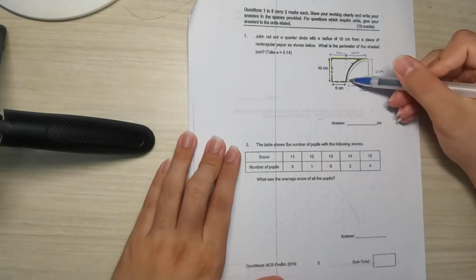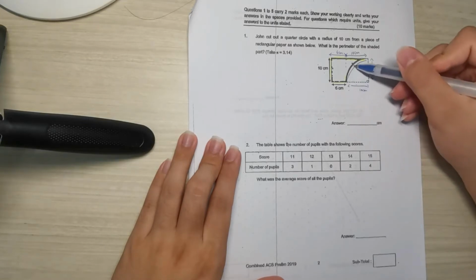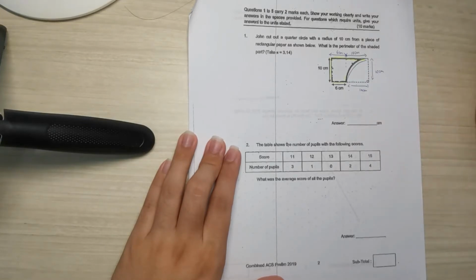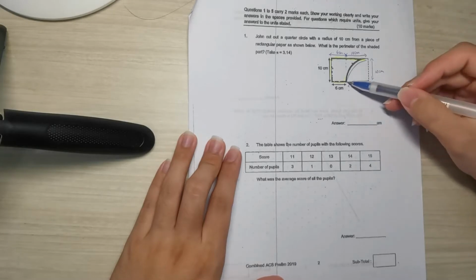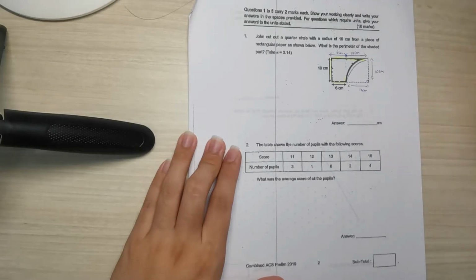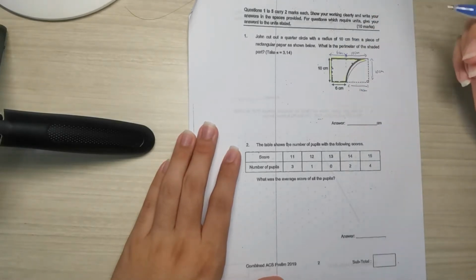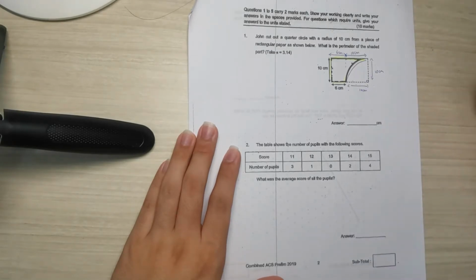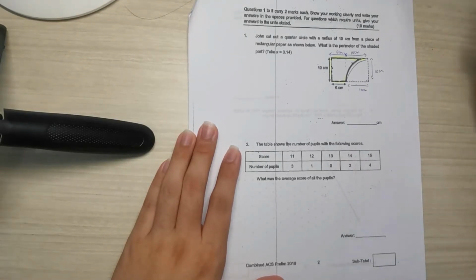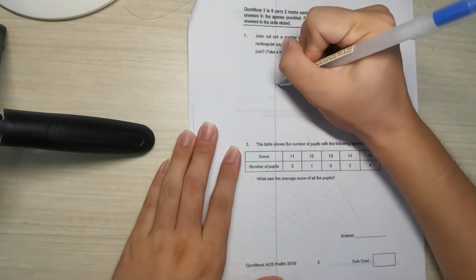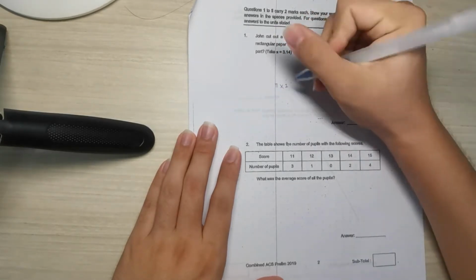So the last part is that you need to find the circumference of this quarter circle in order to find the length of this side. So let's try to find it out. The formula for circumference is pi times diameter, or you can use pi times 2 times r. I always like to use pi times 2 times r.